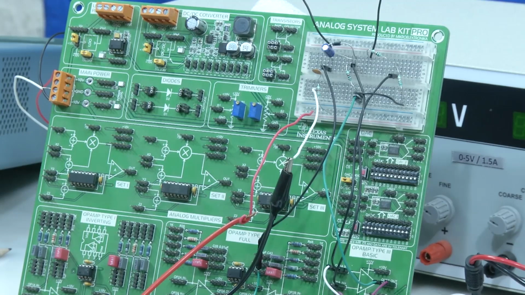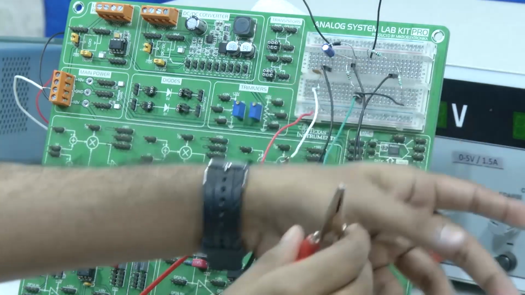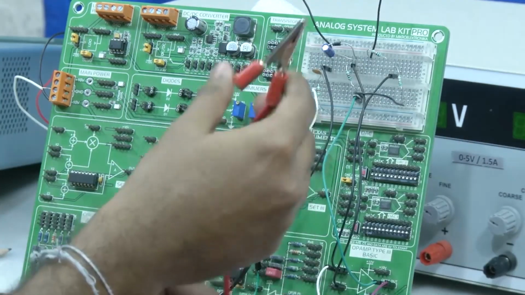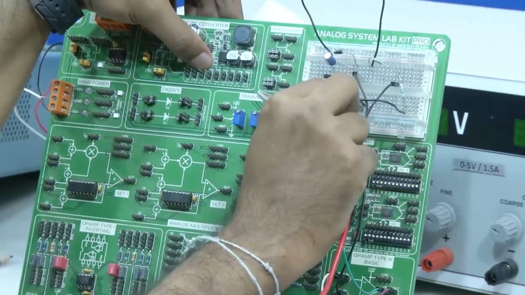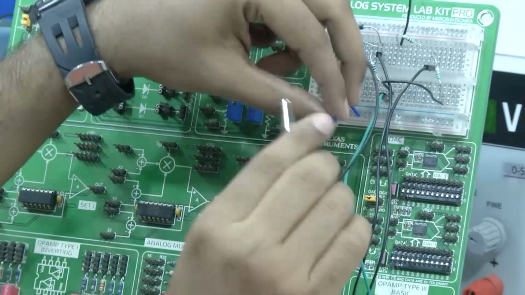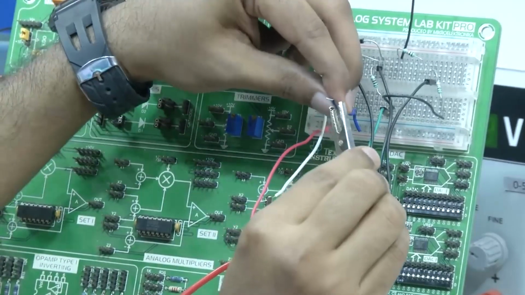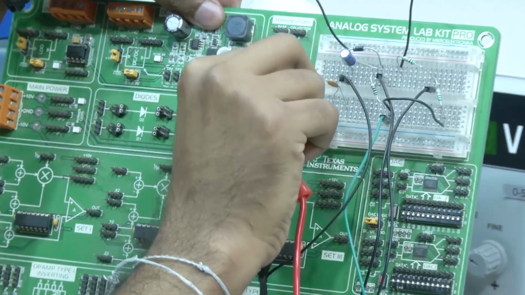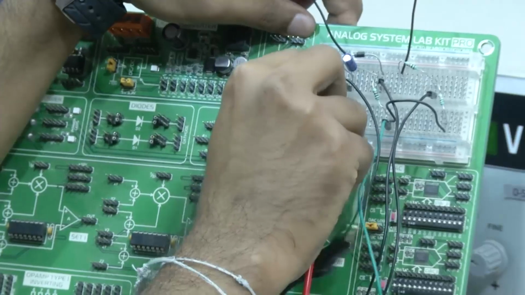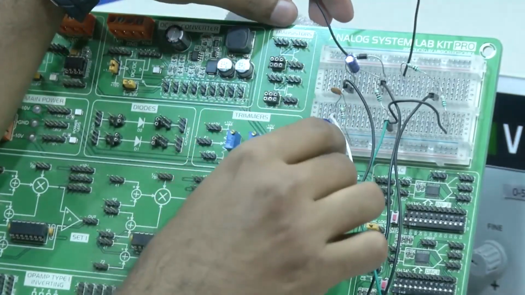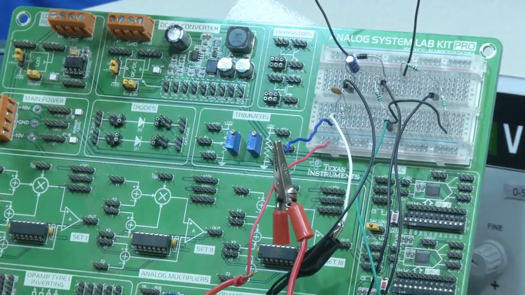So, we will take the two probes of the CRO and connect one at the input of the capacitor, the other one at the junction of the capacitor and the resistor. Since it is a passive differentiator, we may not require any supply voltage to this. The red color wire is connecting to the input.